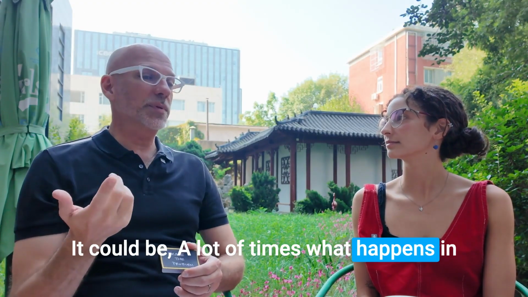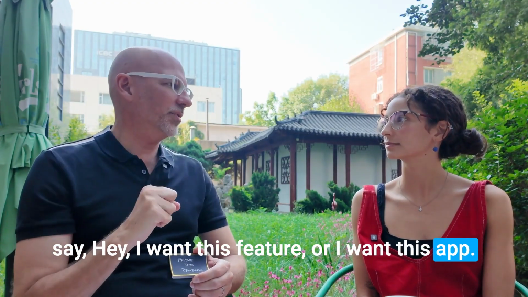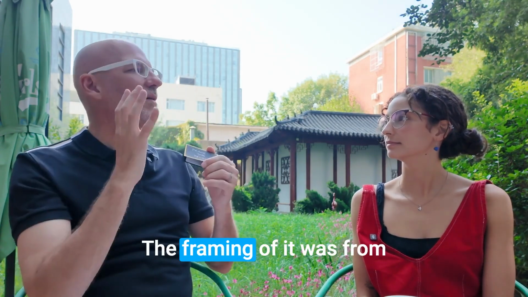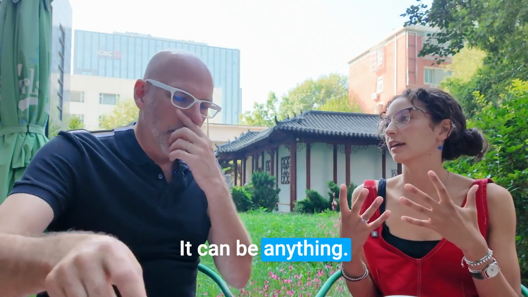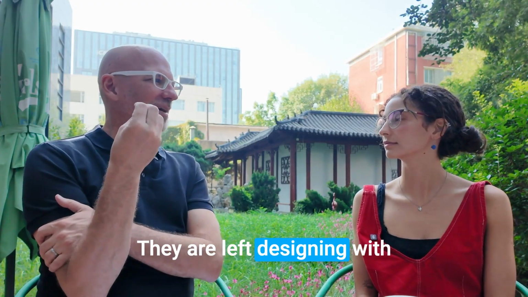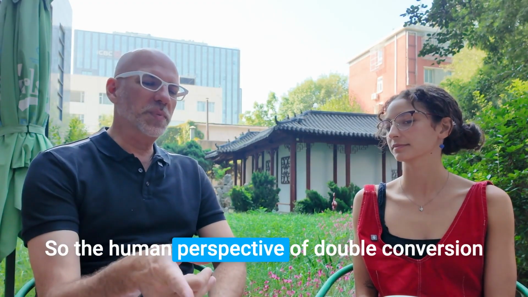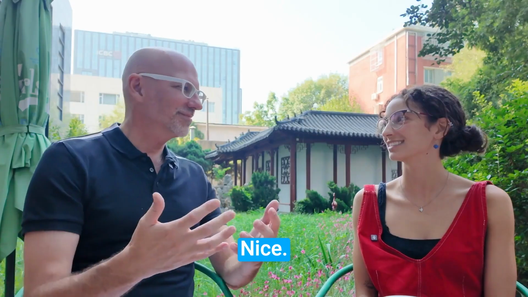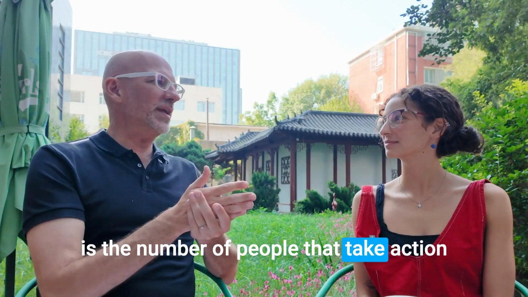A lot of times what happens in the world of business is a team will come and say, hey, I want this feature, or I want this app. Or like when I was at Walmart, they said, we want a double conversion. The framing of it was from a business perspective because Amazon had a higher one. So the frame can be ambiguous. It can be anything. If designers don't reframe, they are left designing with something that's a bit soulless because they don't have the human perspective. So the human perspective of double conversion is help shoppers make confident decisions. Nice slogan. Well, conversion is the number of people that take action over the number of people that visit.